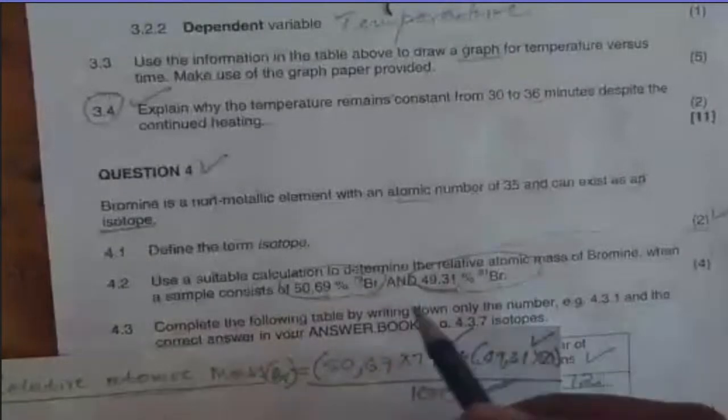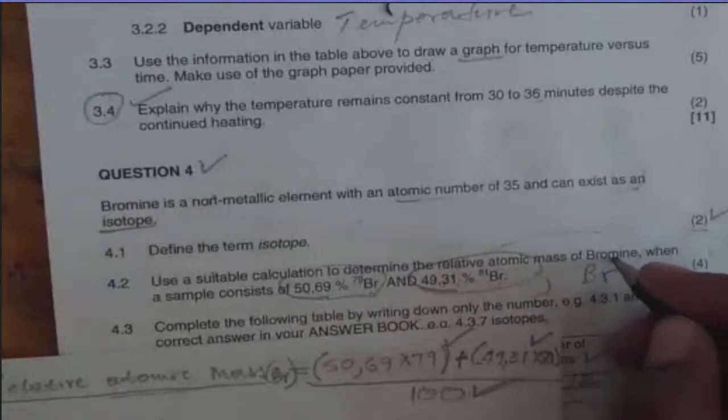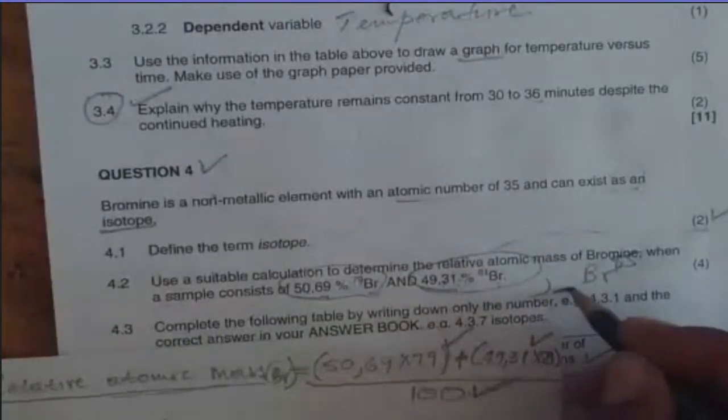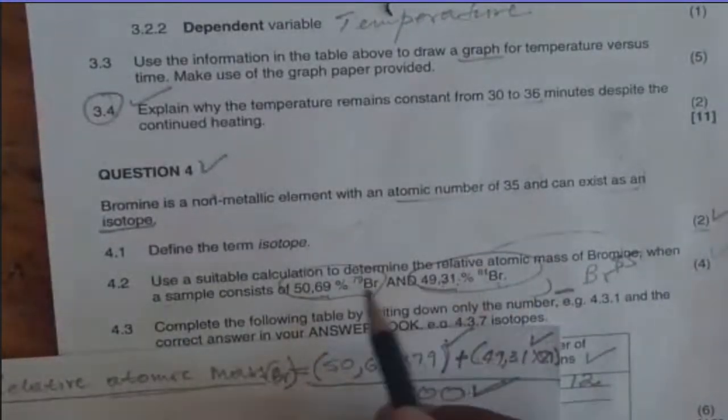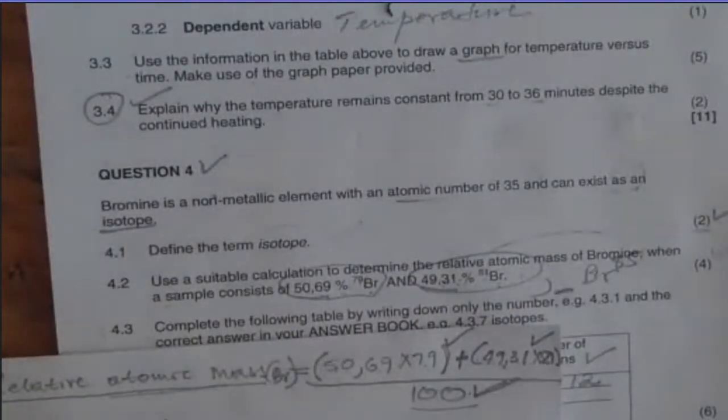Even if you have the same element, bromine, and another bromine with mass 81, suppose this one is 85 percent, once you add the percentages of all three of them, they must give you 100.